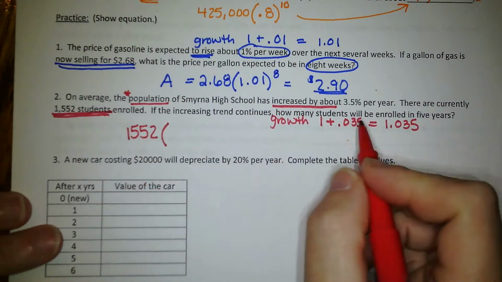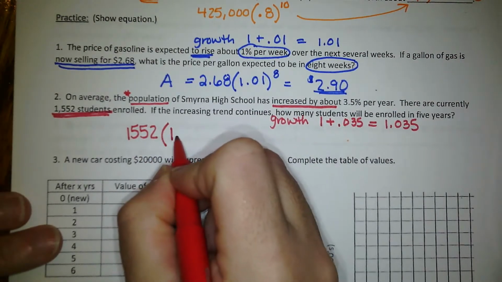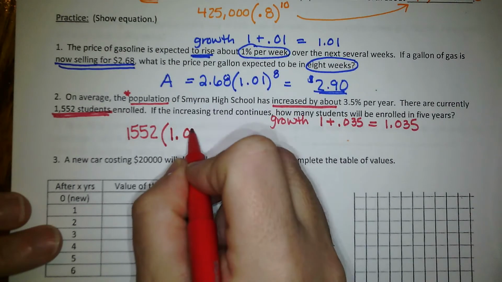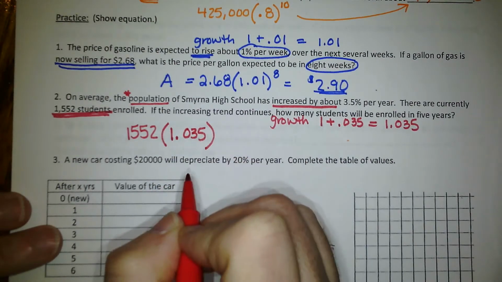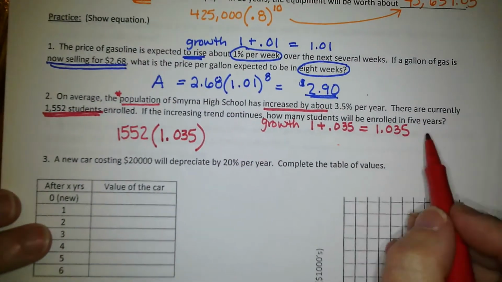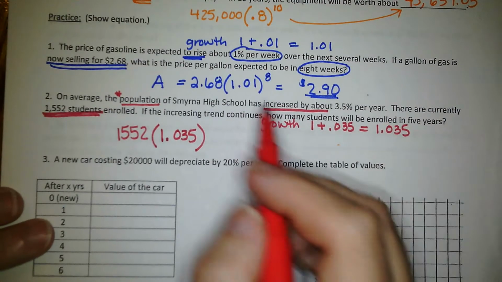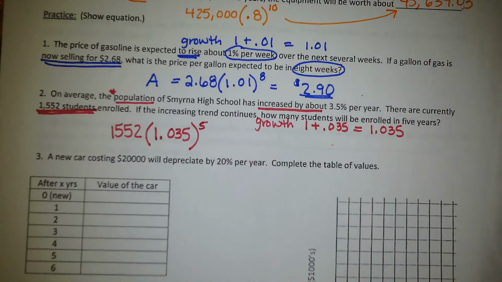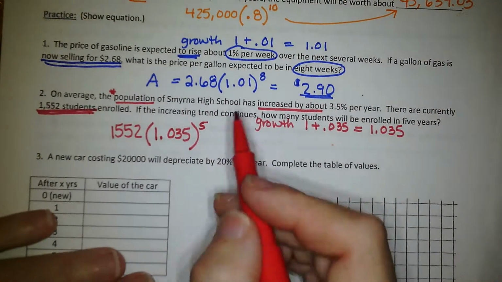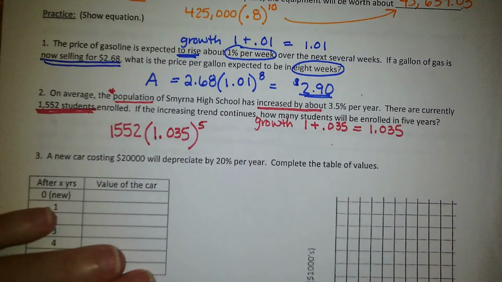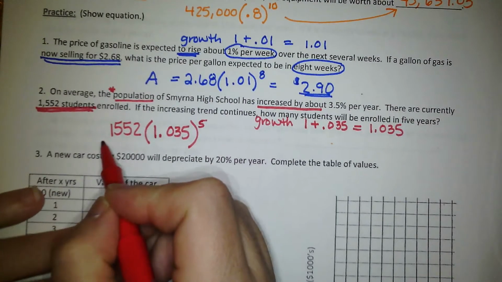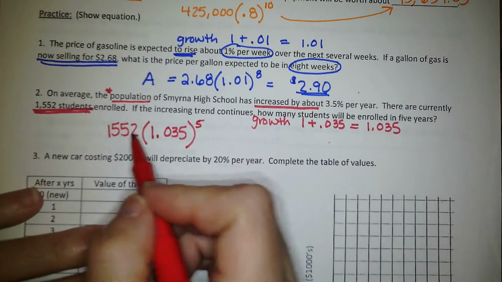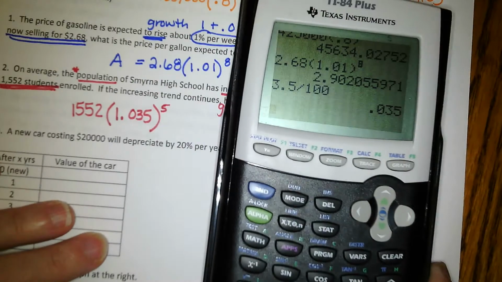1,552 is the now. We are growing at a 3.5% increase. And we want to know what the enrollment is going to be in 5 years. So this is how we predict when we need schools. We use a growth model to determine, based on current trends, how many students are going to be in the building. If the population is 1,552 in the high school, what's it going to be in 5 years?